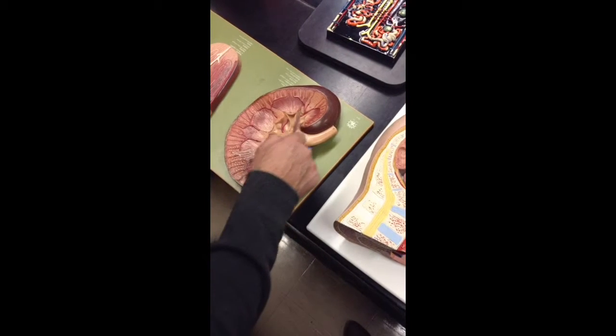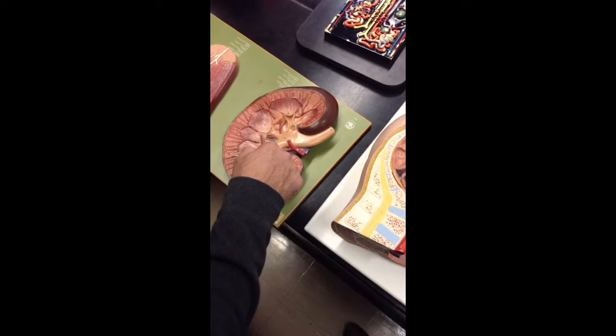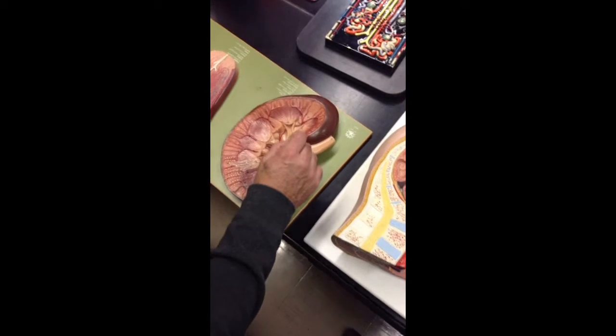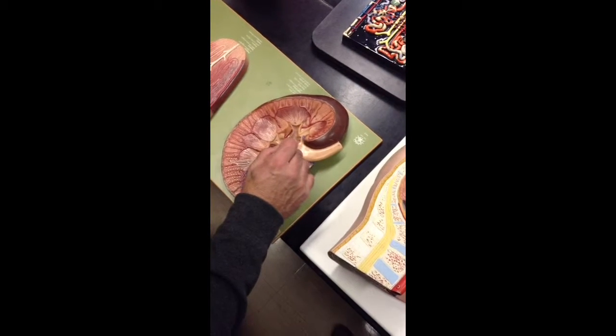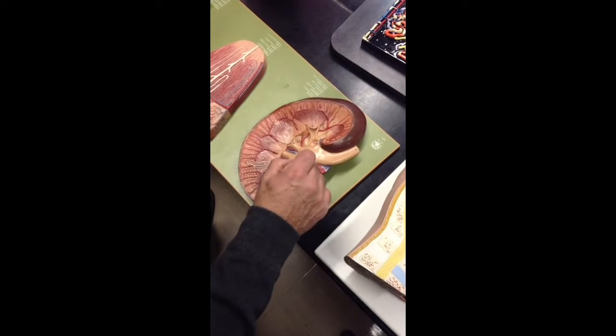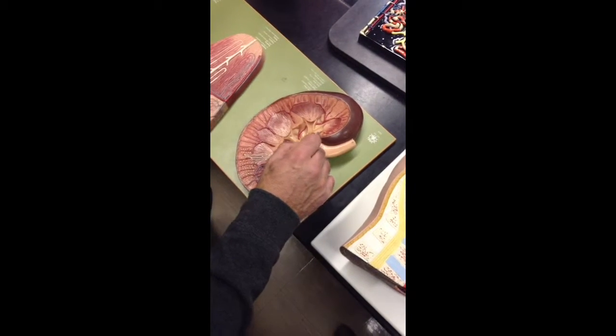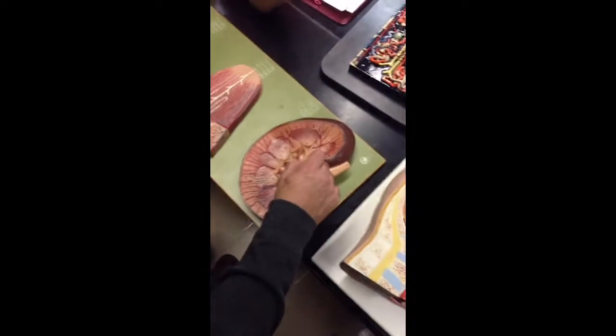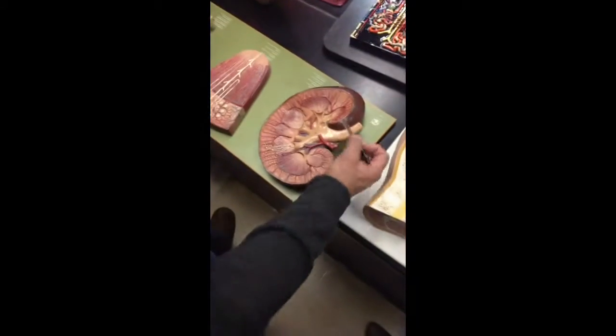Pyramids, columns, minor calyx, they merge to form the major calyx. Major calyces merge to form the renal pelvis. Minor calyx, major calyx, renal pelvis.